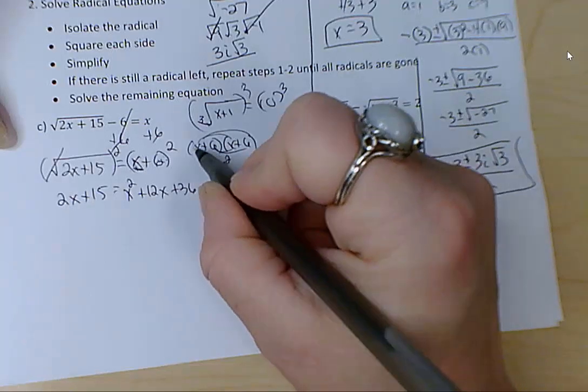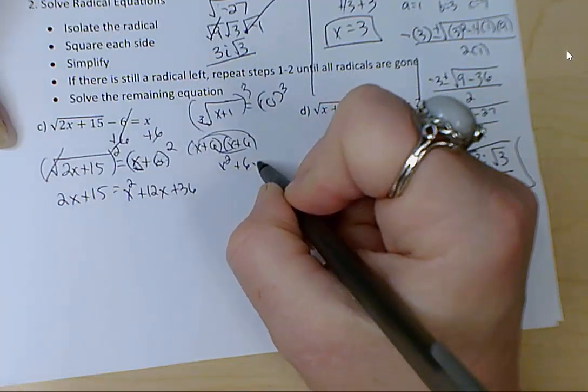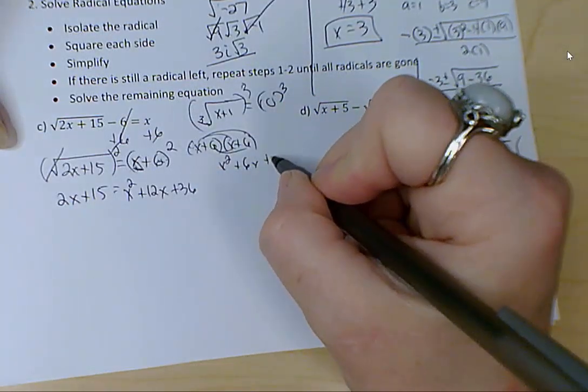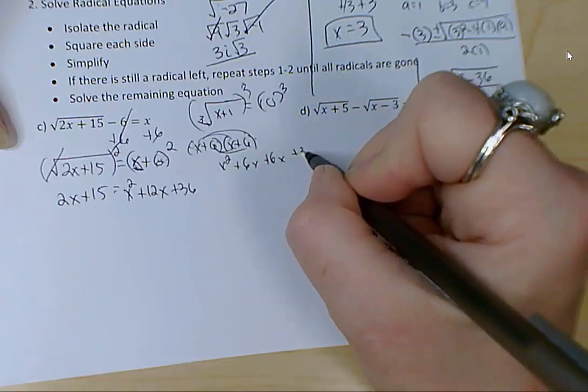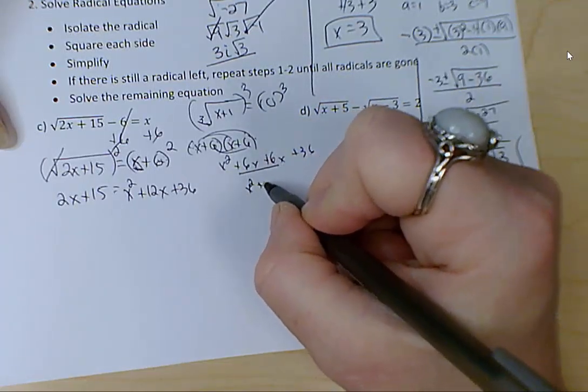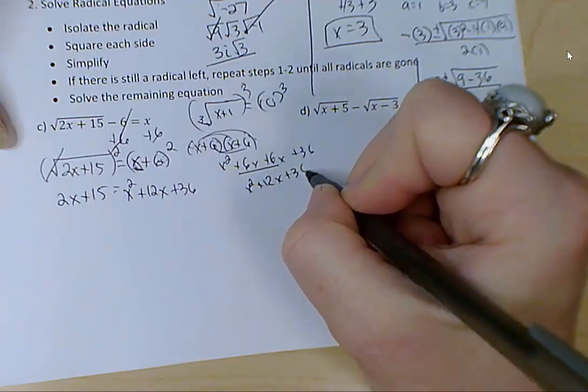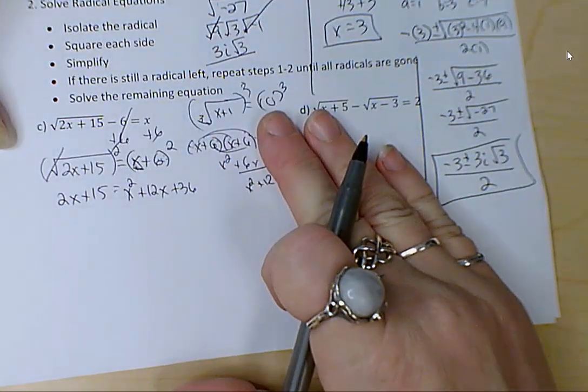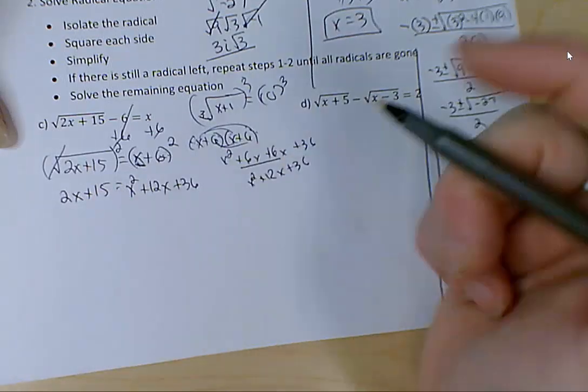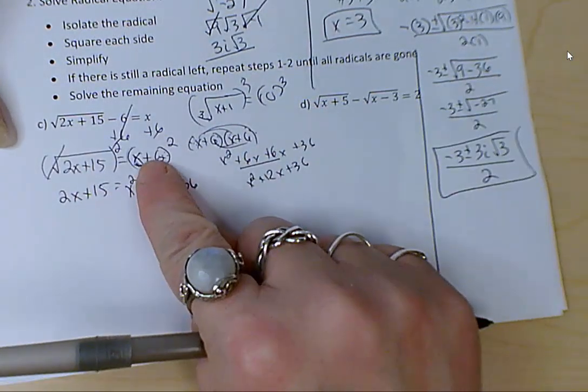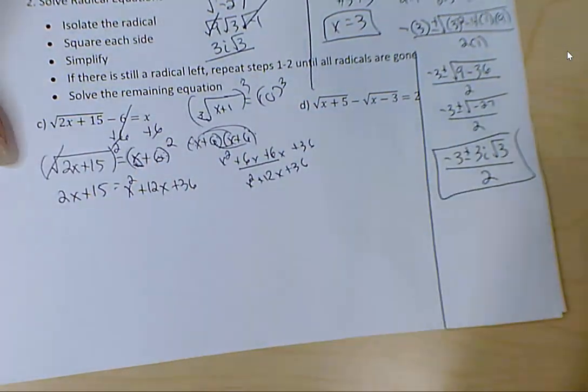How do you distribute it over here? X times x, x times 6, 6 times x, 6 times 6. Notice that you would be left with the same thing. So you can definitely distribute and FOIL if that's your thing. I like to try and focus on the mental math way of squaring it, going from here straight to here.